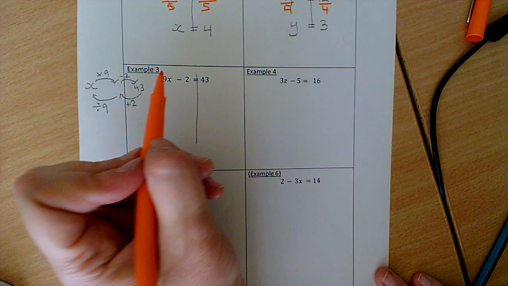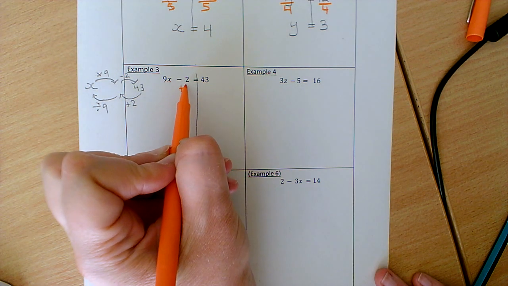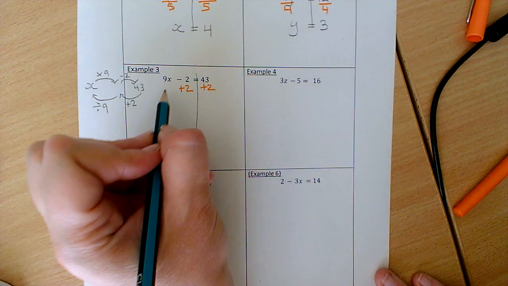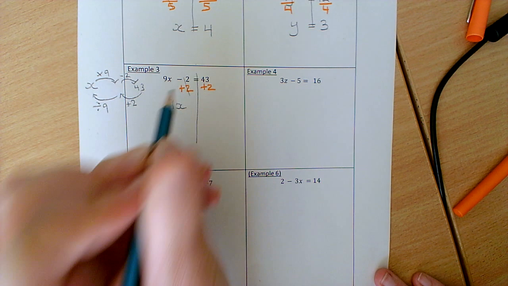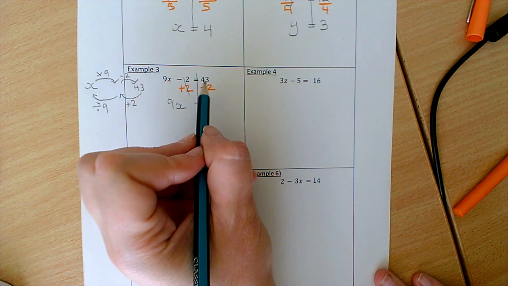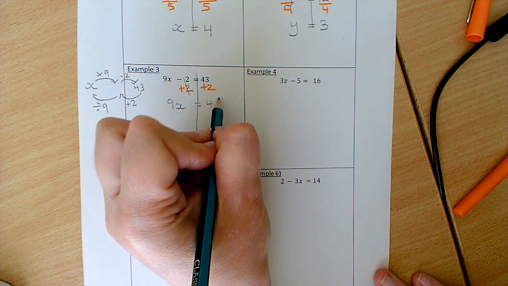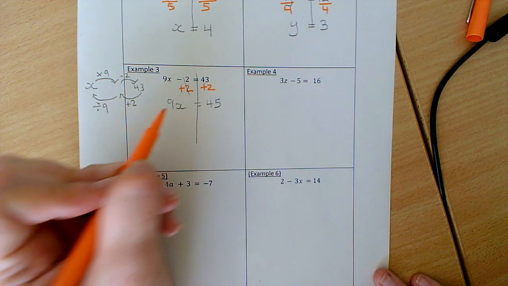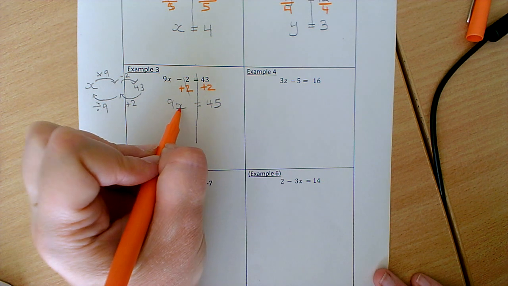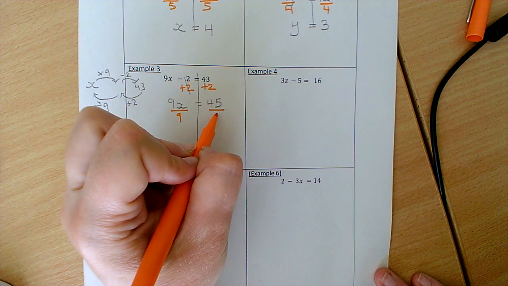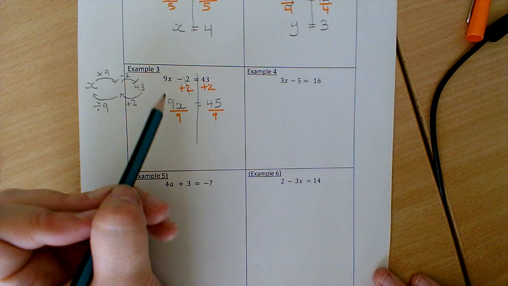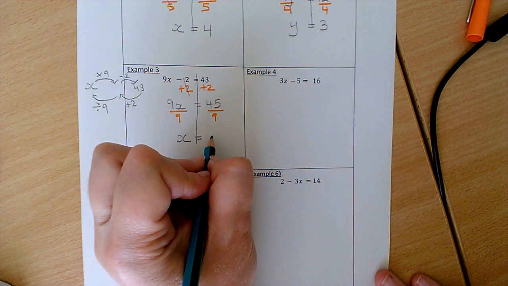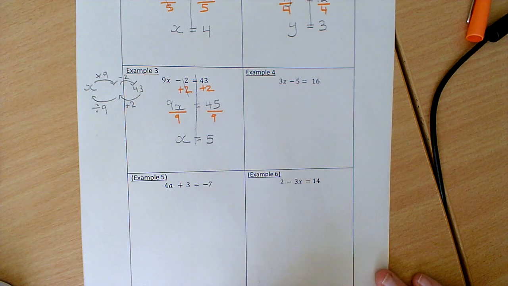So let's do that. Let's get rid of the 2 by adding 2, doing the opposite. So add 2 to both the left-hand side and the right-hand side. This leaves us with 9x. 2 minus 2 is 0, equals 43 plus 2 is 45. After we have done that, we want to just get one x on its own, so we are dividing by 9, because we want to just get 1x. 9 divided by 9 just leaves me with 1, so 1x equals 45 divided by 9 is 5. So x equals 5.